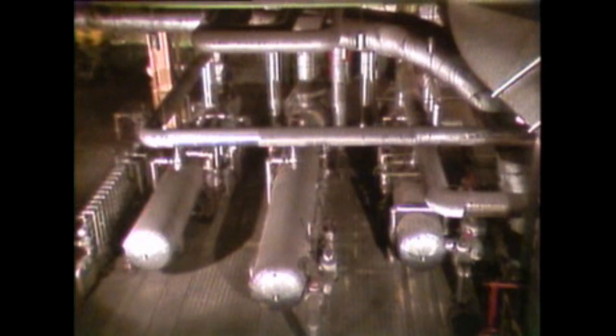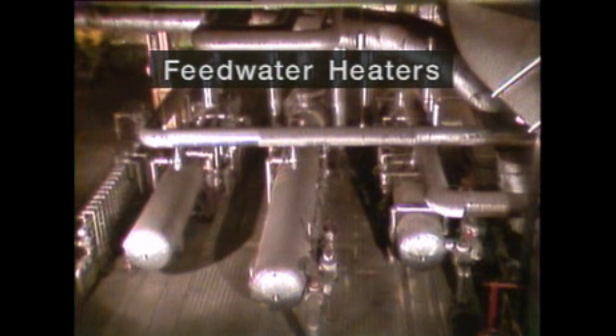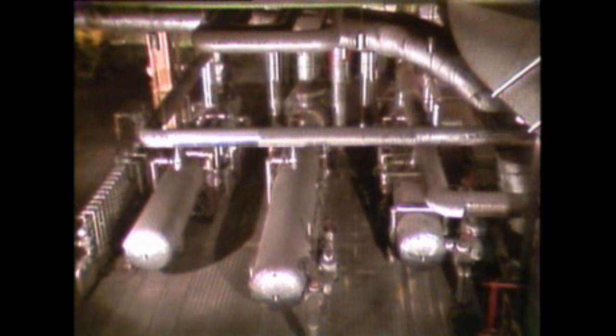In addition to pumping water from the hot well back to the boiler, the condensate feed water system also heats the water. This increases the efficiency of the cycle. The water is heated by heat exchangers called feed water heaters. They use steam extracted from the turbine as their heat source. This steam is referred to as extraction steam.